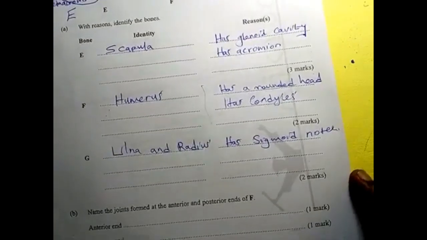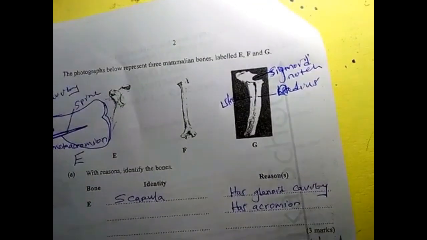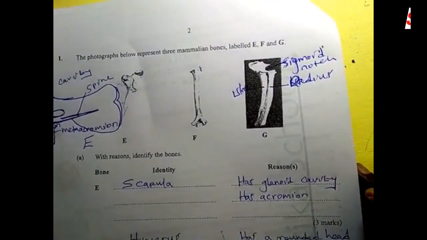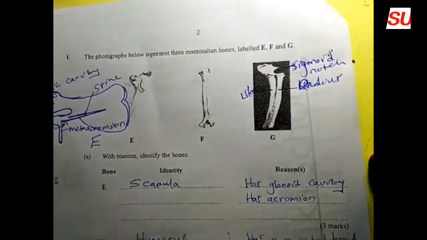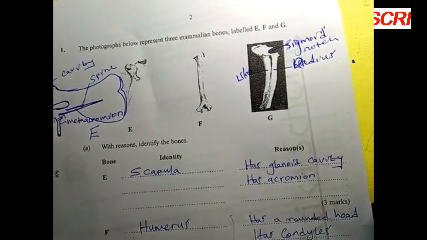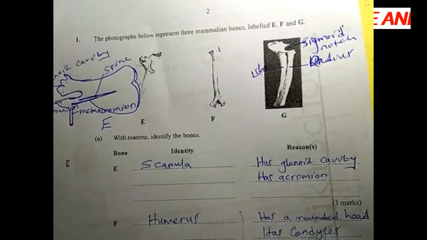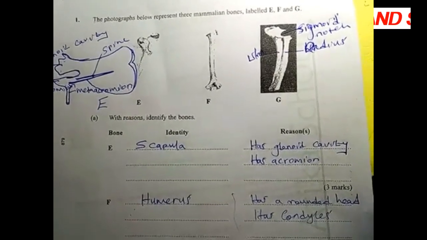You should be able to know the drawings of the mammalian bone. But in a question this year, it seems that they can bring the bones, so students should be able to know all types and drawings. You should be able to relate various drawings and know how to label them.